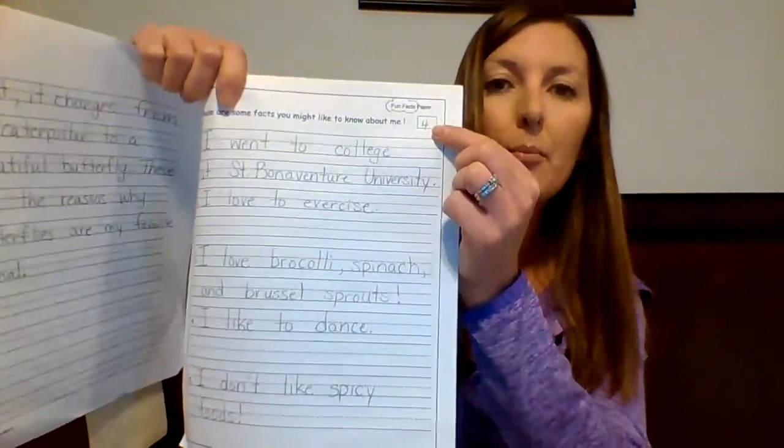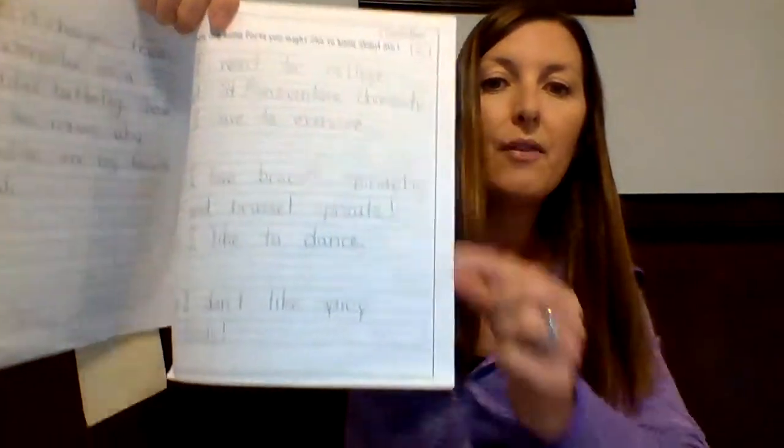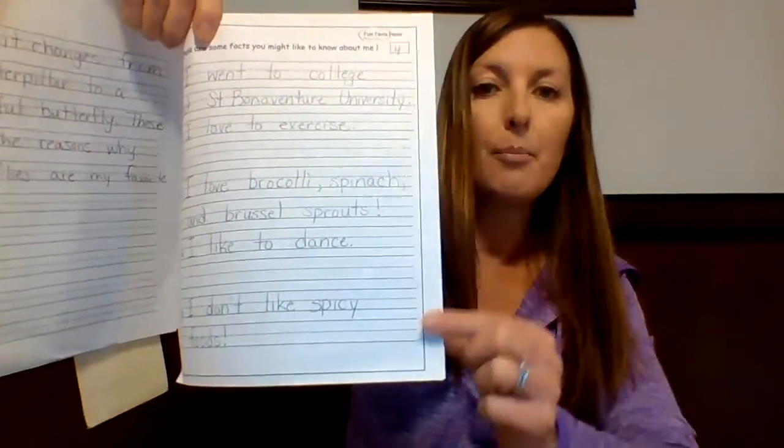And then the last page that we did last week was called our fun facts page. You came up with some awesome fun facts about you. I loved reading those. So you're going to put a number 4, page 4, on the fun facts page, wherever you decide, top or bottom. And then, once you have your pages numbered, you are going to make a table of contents.